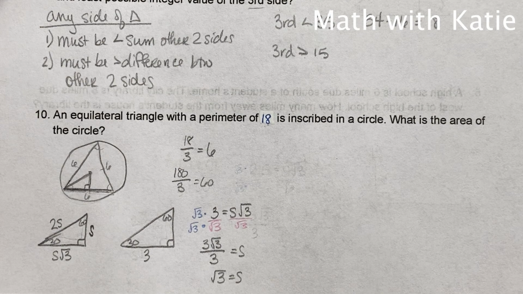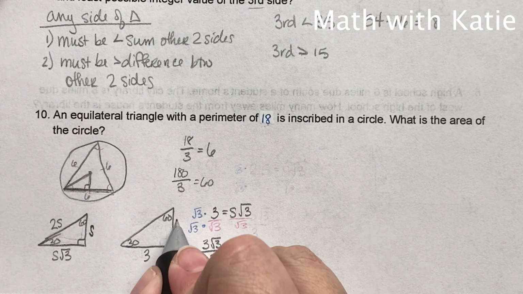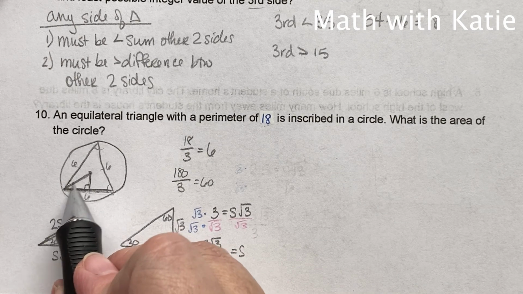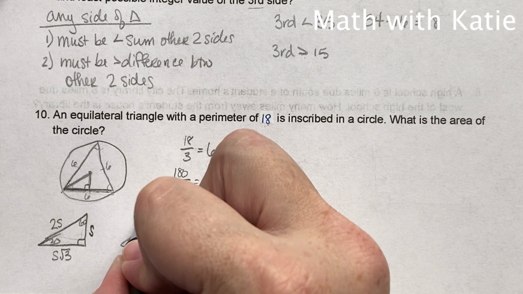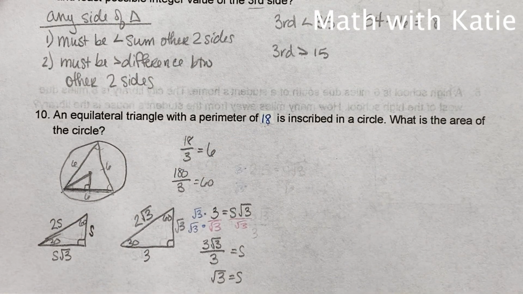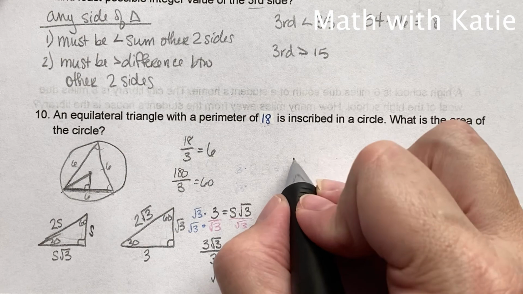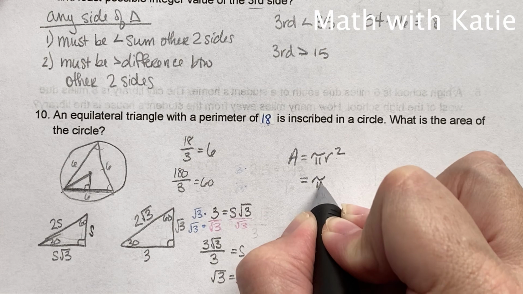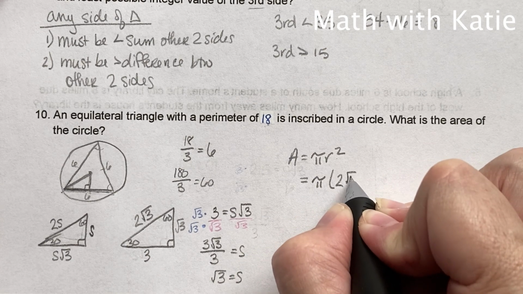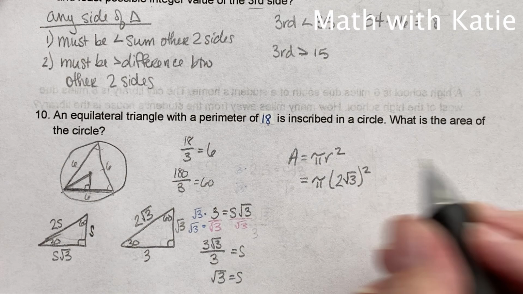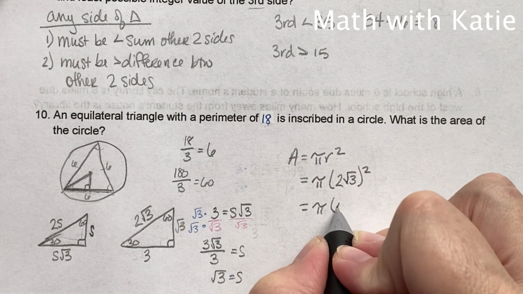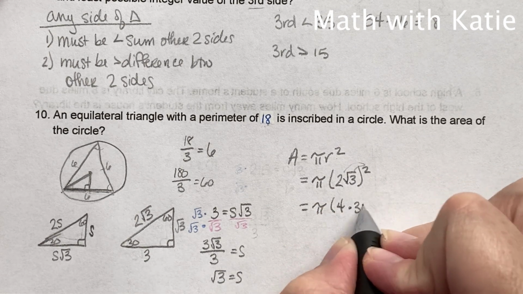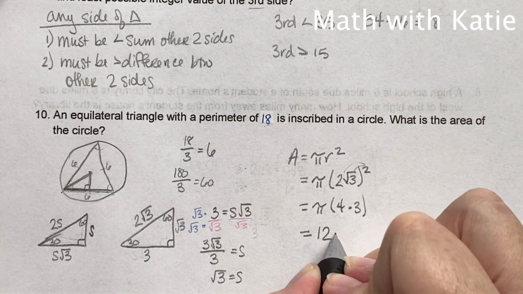All right, so now we have our shortest leg here is root 3, and therefore our hypotenuse, which is also the radius, is 2 times root 3. All right, and now we can find the area of our circle. So area equals pi r squared. So that's pi 2 root 3 squared. Pi times 4, because we're going to square the 2. And then when we square the root 3, that just becomes 3. So our answer is 12 pi.